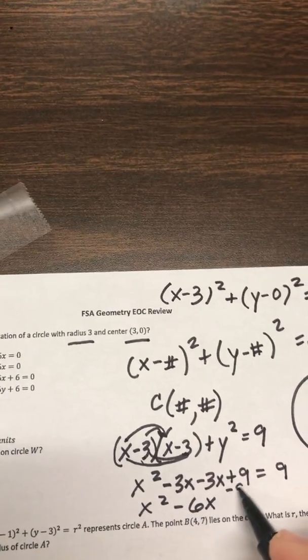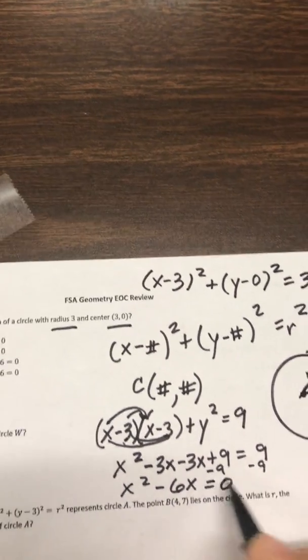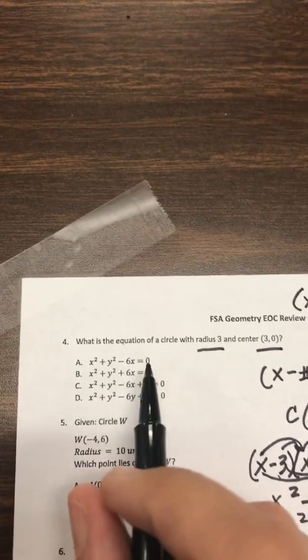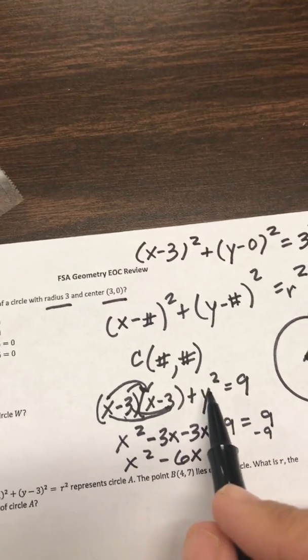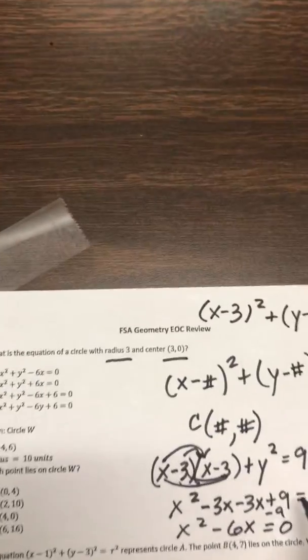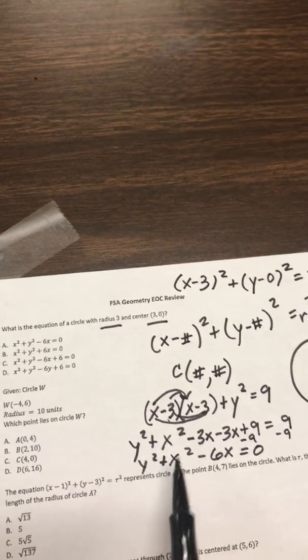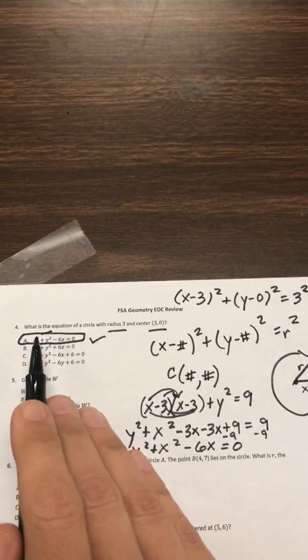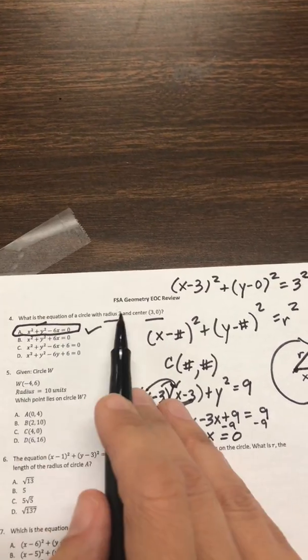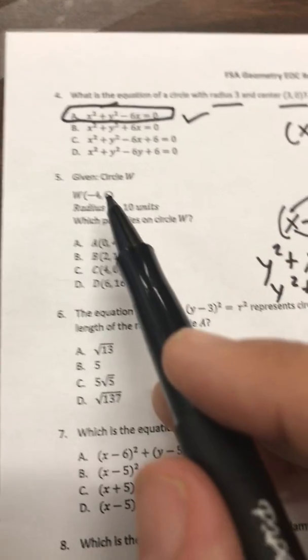So if you think about this, if I subtracted 9 on both sides, I'd just have that. So let's see if that's anything. Oops, and I forgot this y squared. So that I just forgot to copy down. That's supposed to be here with these guys as well. So y squared. And so I need these 3 terms added together, an x squared, a y squared, and a negative 6x. So I'm going to pick A. Another way to do this is to type each of these into Desmos, and then that would tell you which one's accurate. Cool. Okay, next question.